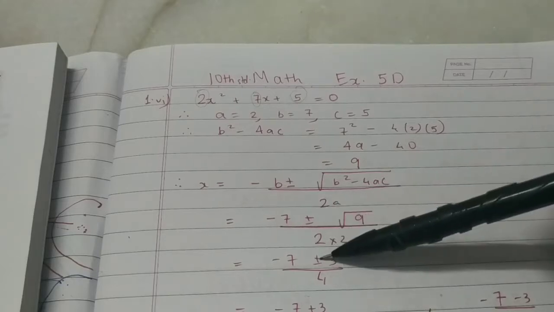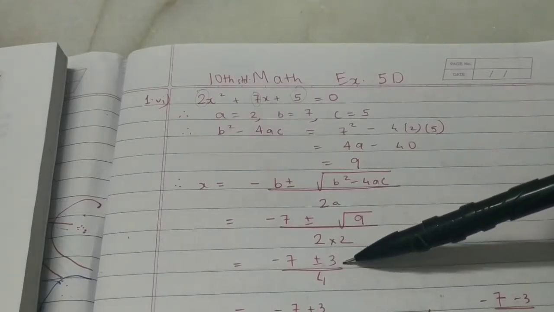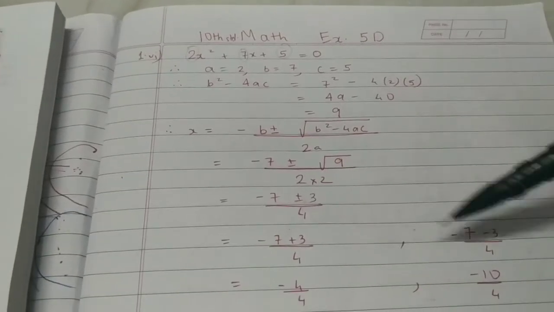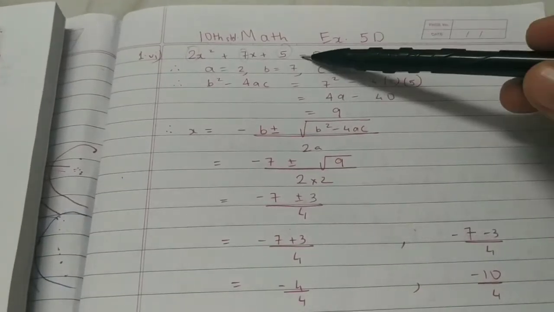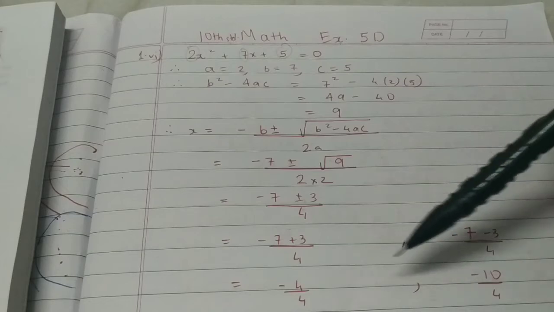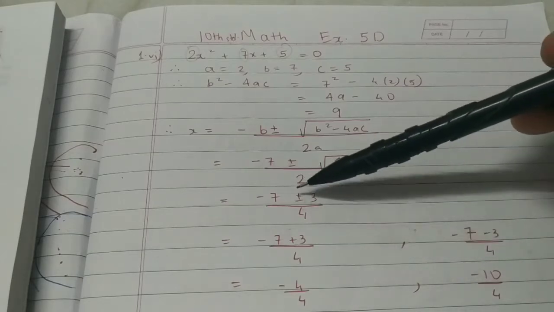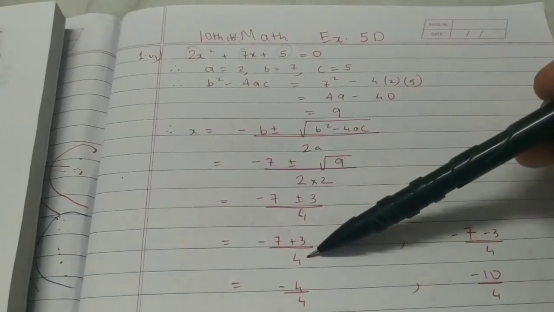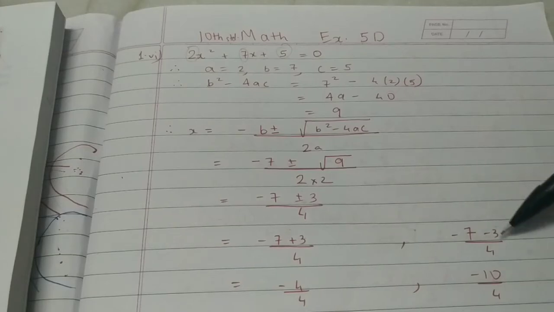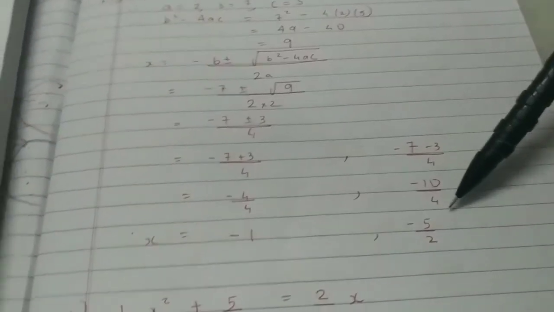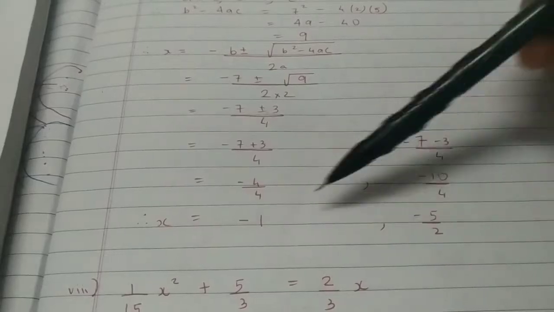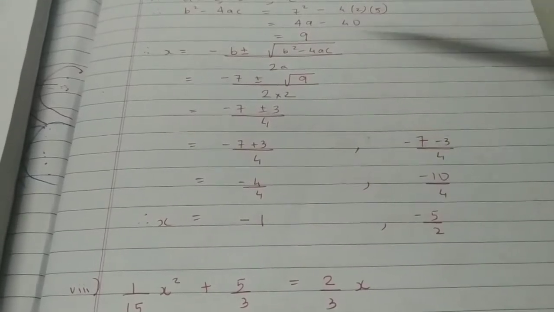Note there is a plus and minus sign out here. So then we have two different values. Every quadratic equation usually has two roots. So minus 7 plus 3 upon 4 or minus 7 minus 3 upon 4. Solving them further, we get two values of x. These are the roots of x.